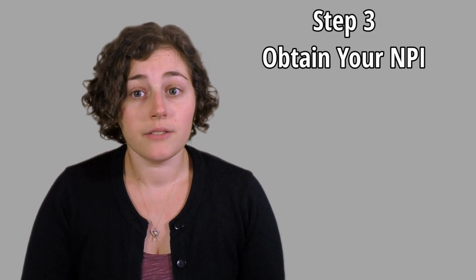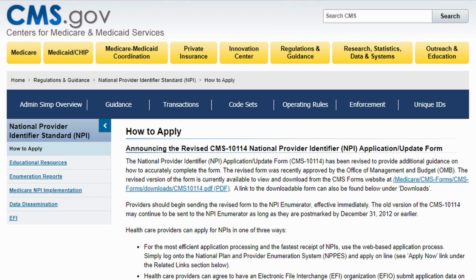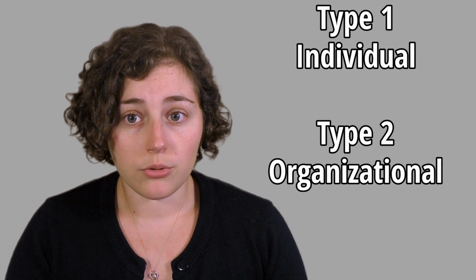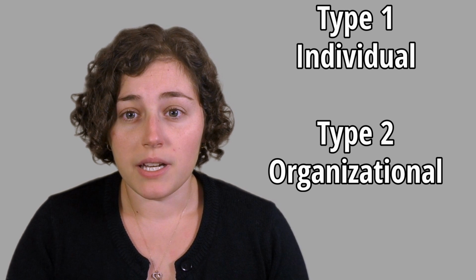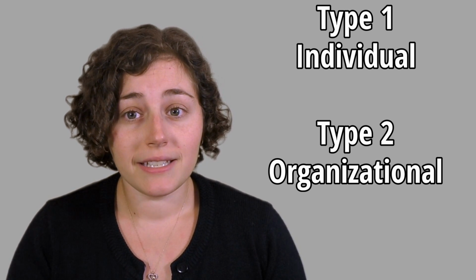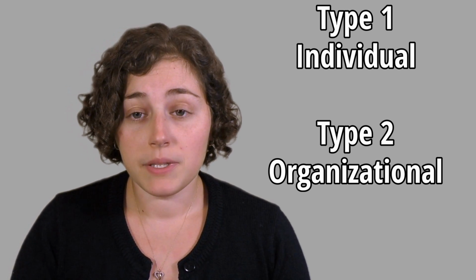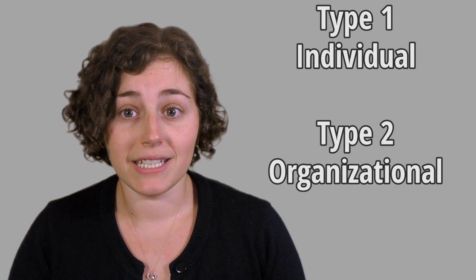Step number 3, get your NPI. The NPI is required if you plan to become an insurance provider. The NPI, or National Provider Identifier, is a unique 10-digit ID for covered healthcare providers. There are 2 different types of NPIs. Type 1 is an individual NPI, and Type 2 is an organizational NPI. Depending on your business structure, you may need to get an NPI Type 2, like if you have an LLC, and an NPI Type 1 for you as an individual provider.